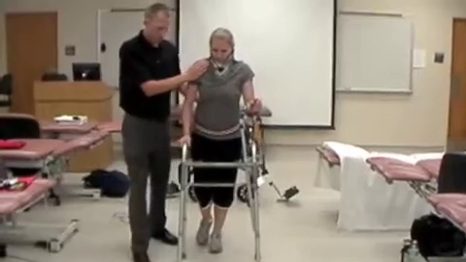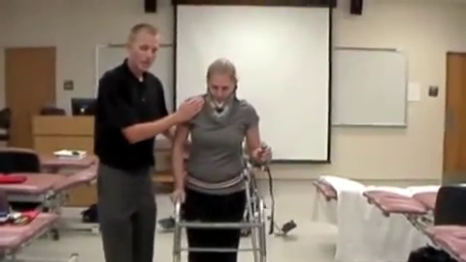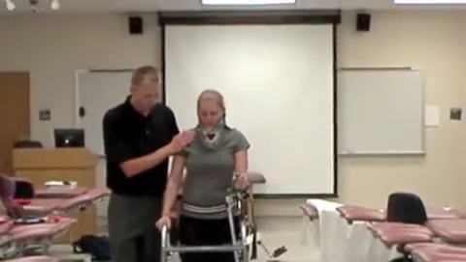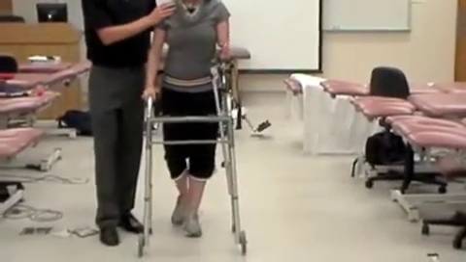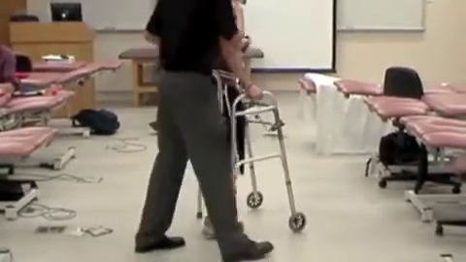walker, good leg. You need to make sure that they're stepping to and not stepping through and swinging their leg. So at this point, we're going to turn around. We're going to pivot on her strong leg. So Jenny, you're going to counterclockwise rotate to your left. Good. Slowly.